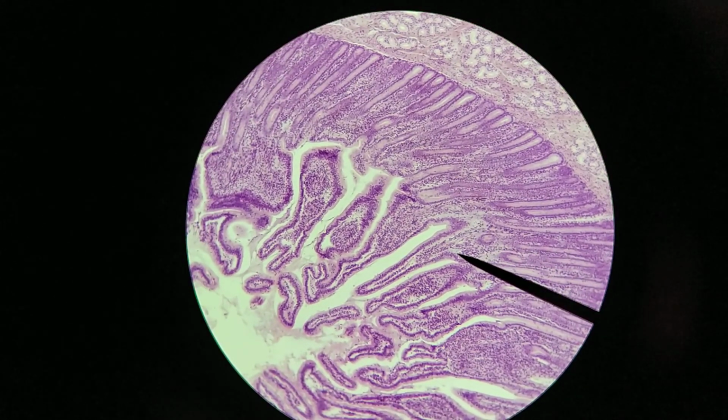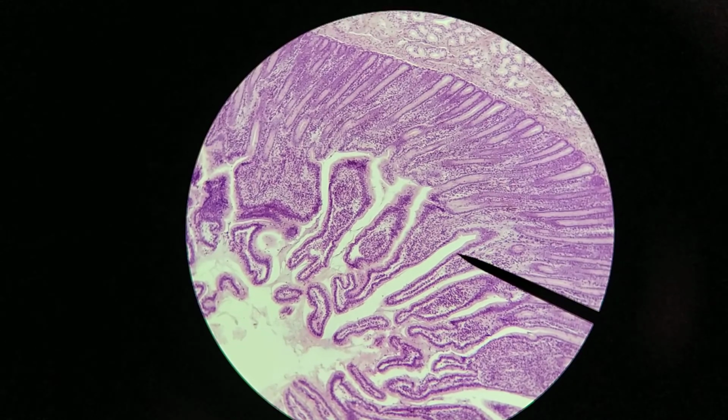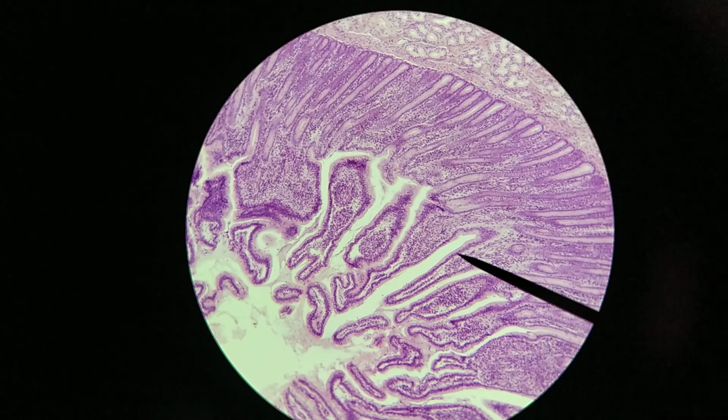Okay, now what you'll notice is that underneath the epithelium, this epithelium is a simple columnar epithelium with a brush border. There's going to be a lot of absorption or increase in surface area for absorption happening here.